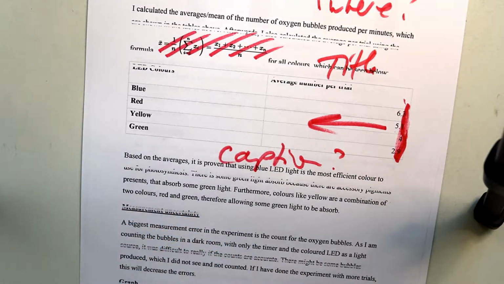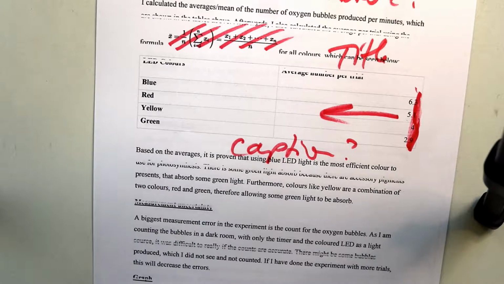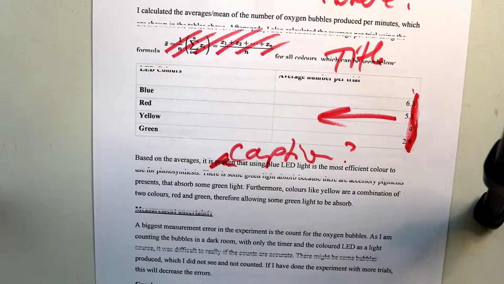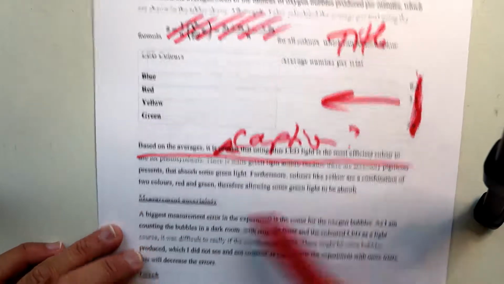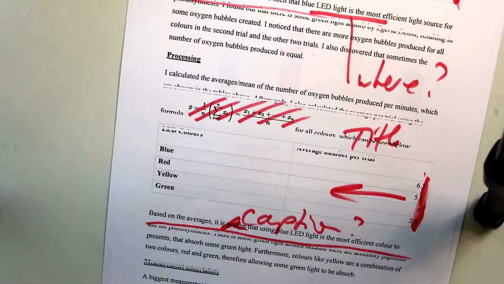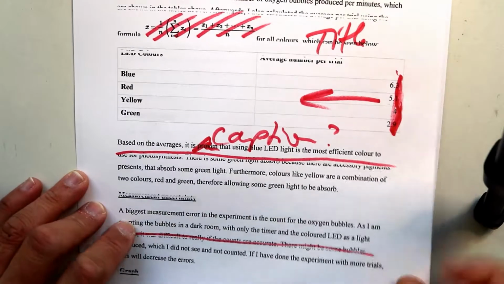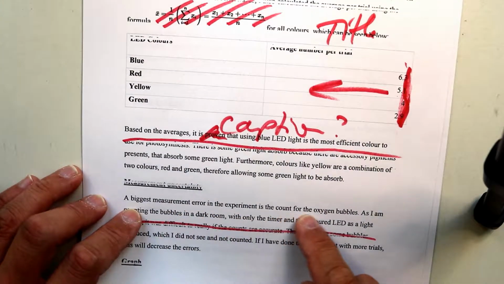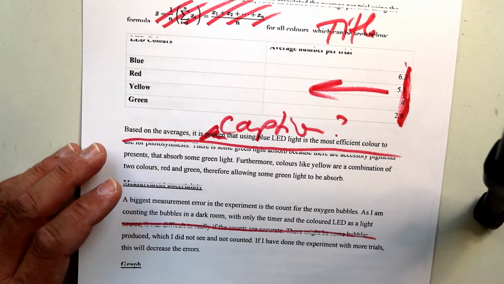It is proven. I don't like if students use proven. I'm a TOK teacher as well, so I don't like proven. It could be demonstrated. Look at this. The printout is a disaster. I cannot read this here as well. The printout should be better. Measurement uncertainties. The biggest measurement error is the count. Why? What's the problem here?